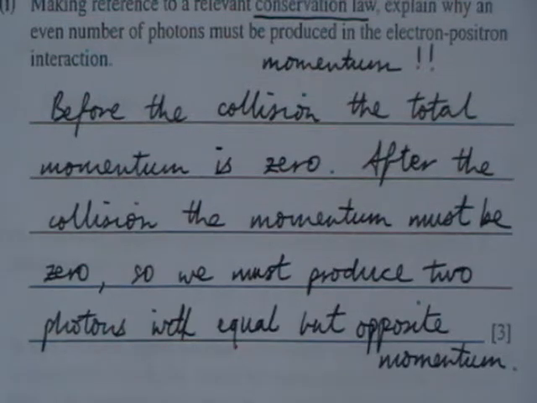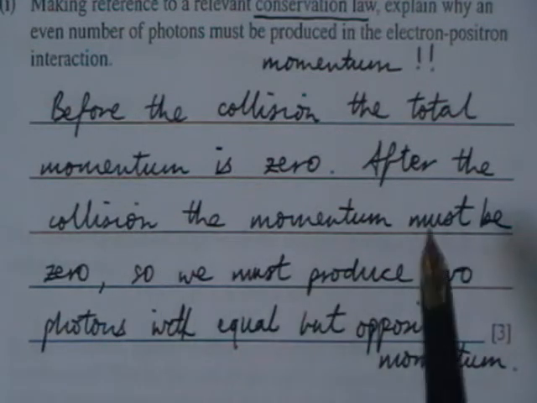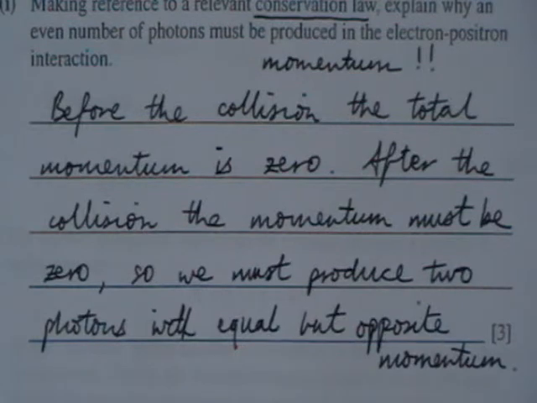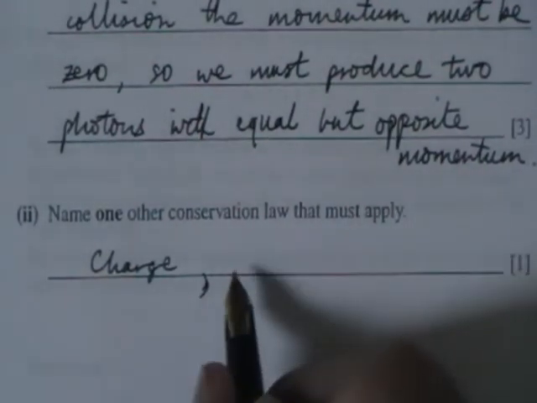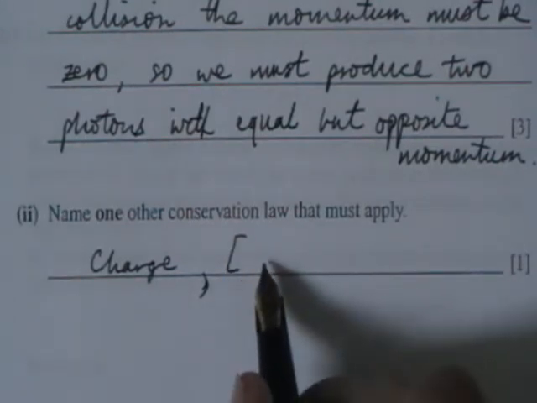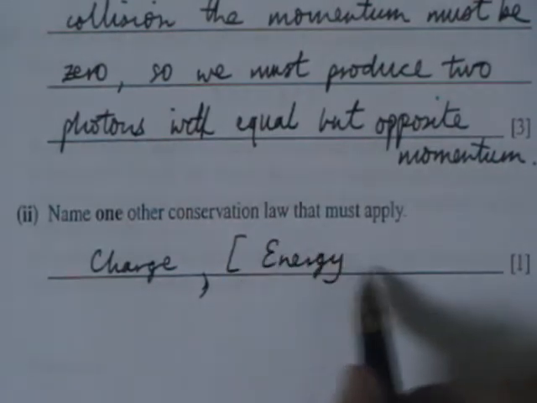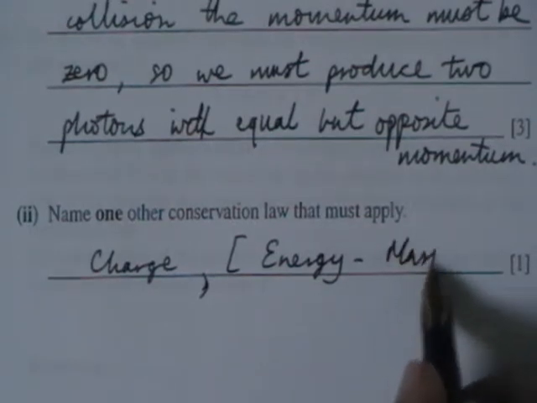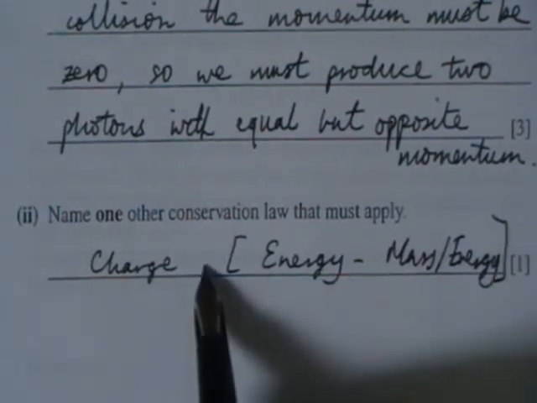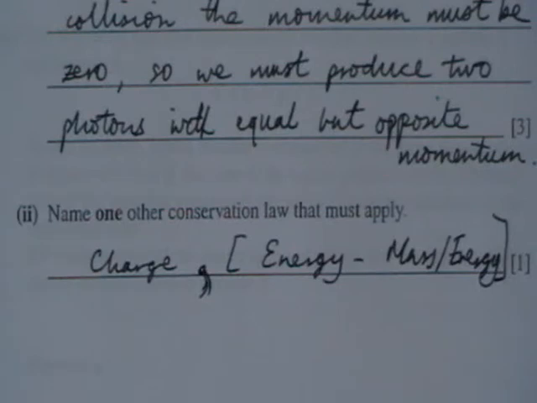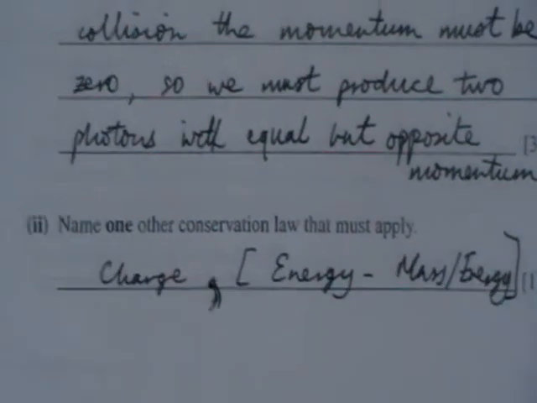It's still 0 after. One other conservation law that must apply: we had conservation of momentum above, so conservation of charge must apply. I'm sure that they would accept conservation of energy, but remember that would be energy or mass energy according to Einstein, where those are equivalent. But definitely conservation of charge is always conserved in those interactions. And that's the end of that short question.